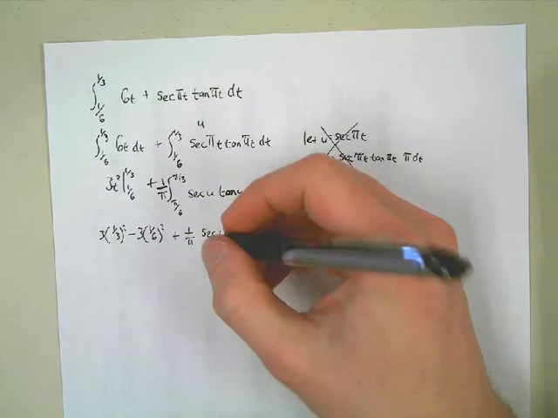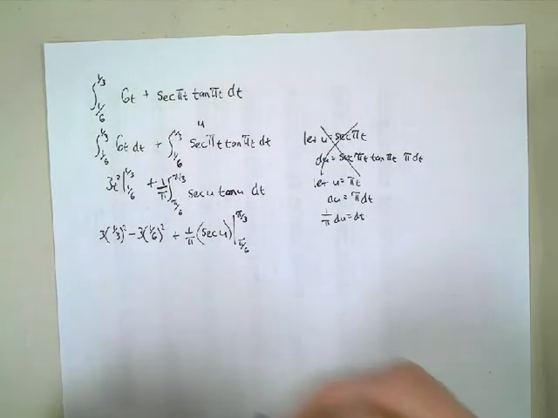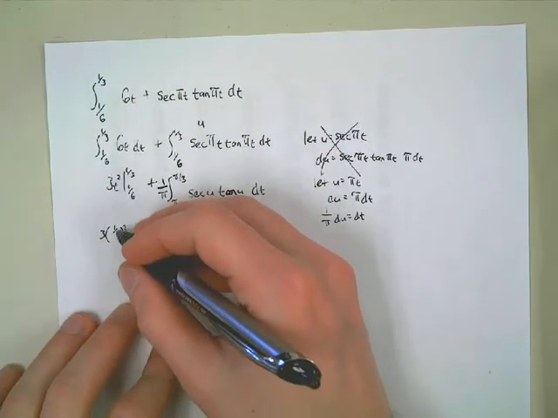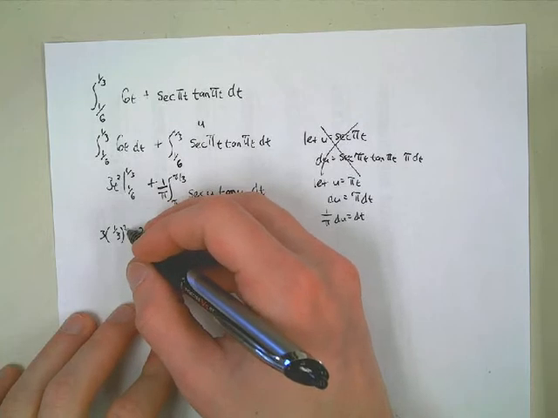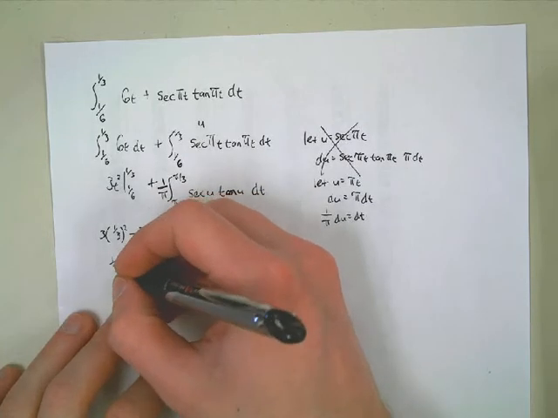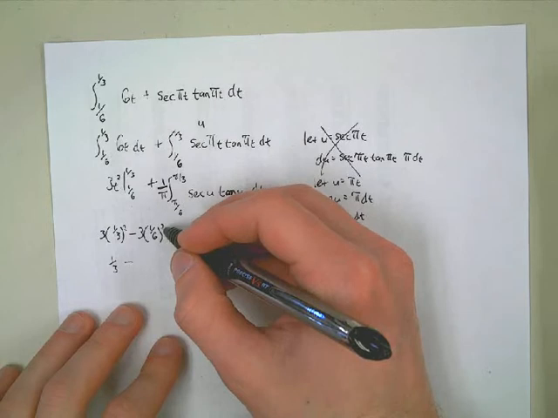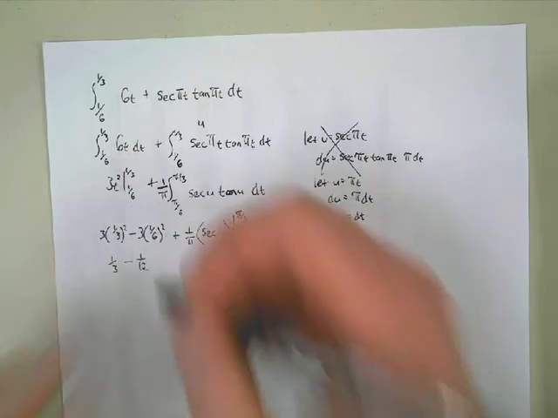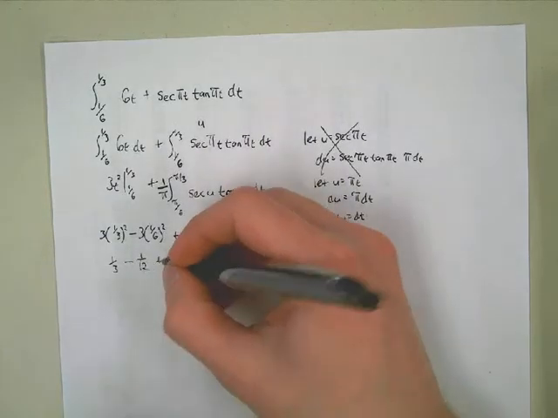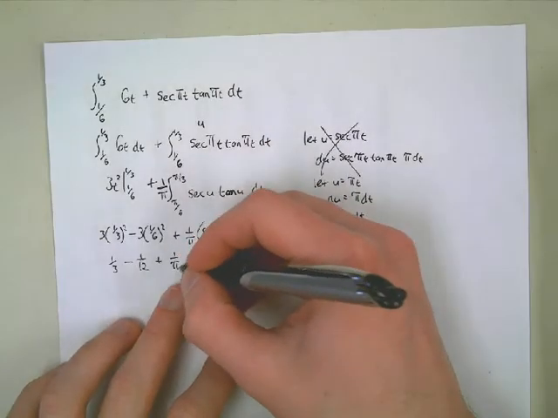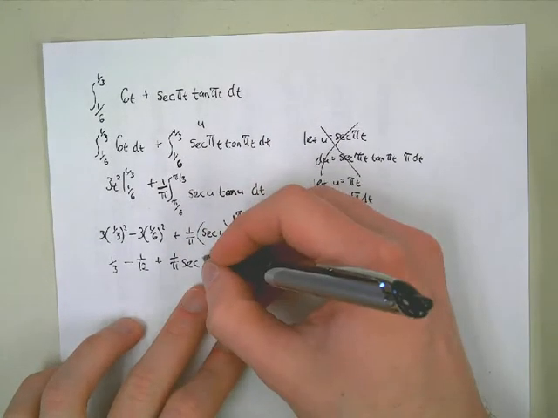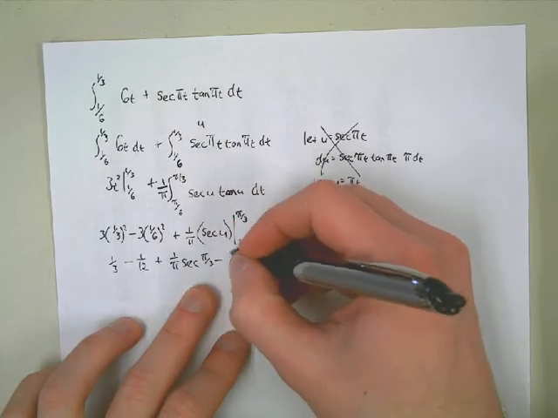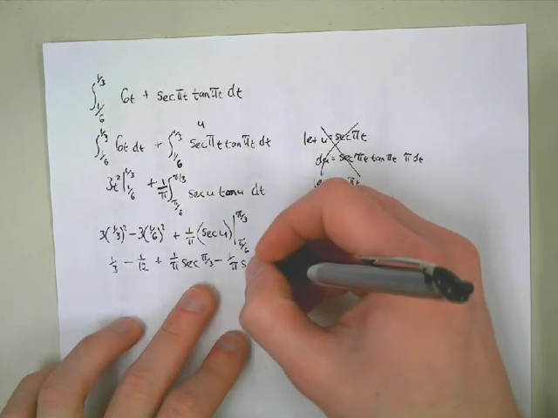Okay. I'm going to simplify this sum here. So it's 1/9, then times 3, so it'll be 1/3 minus. 1/6 squared is 1/36. 3/36 is 1/12. Okay. Plus, and that's 1 over pi secant of pi over 3 minus 1 over pi secant of pi over 6.